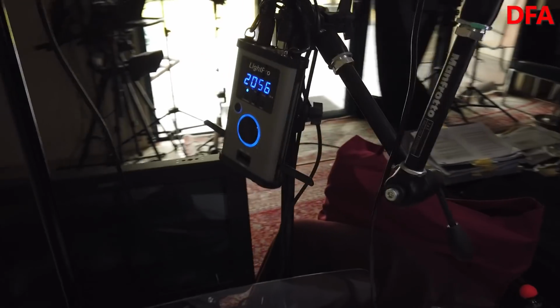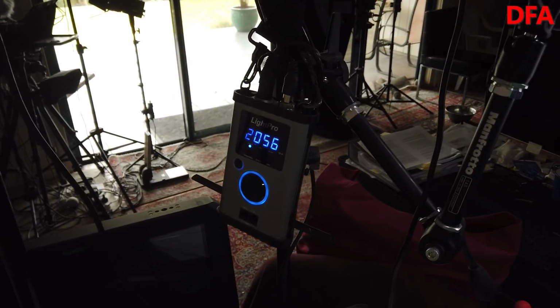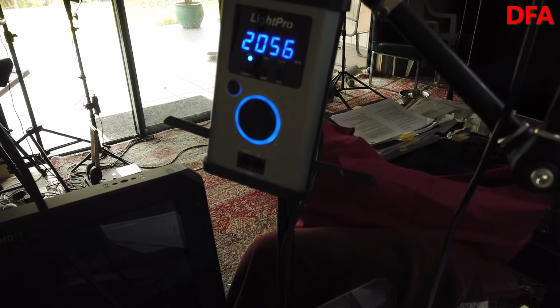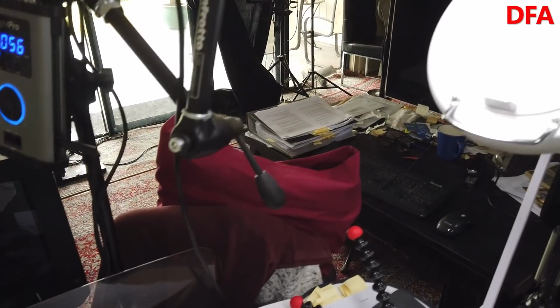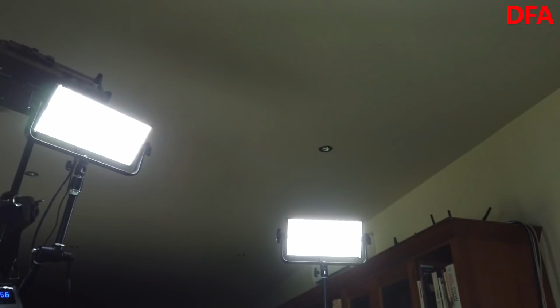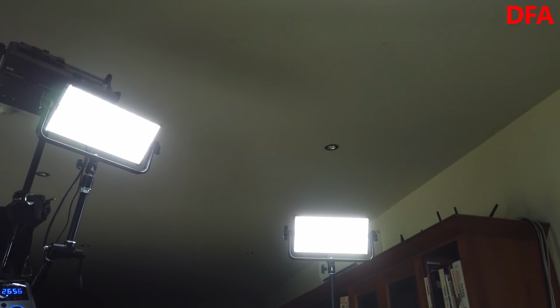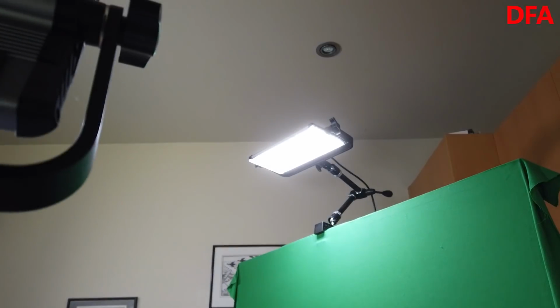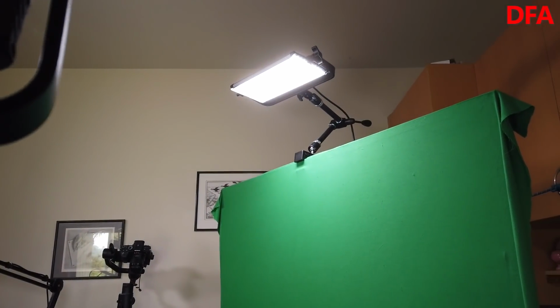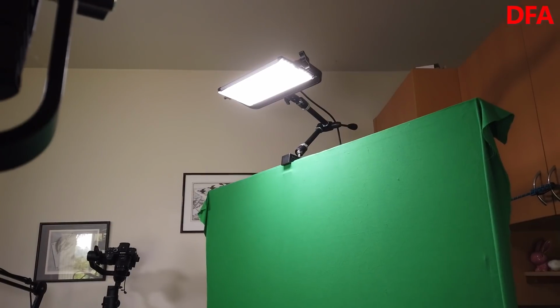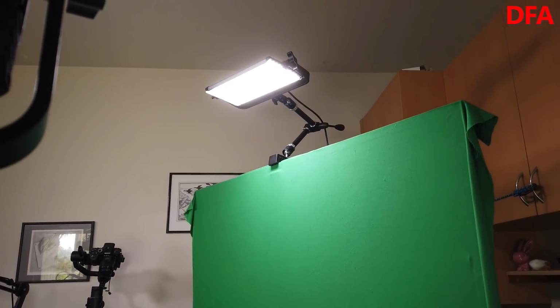We also have no less than 4 lights in the setup here, each of which can be controlled separately, but also together. Each of those lights has been adjusted to give a relatively even dispersion of illumination. The green screen also has its own light, and it's important to illuminate that separately to avoid green spill.